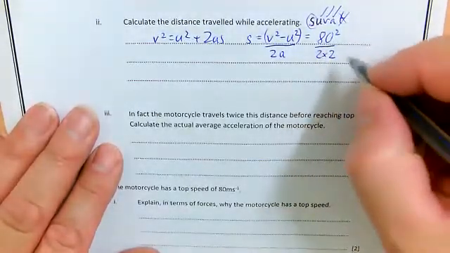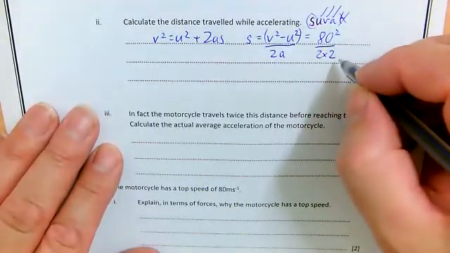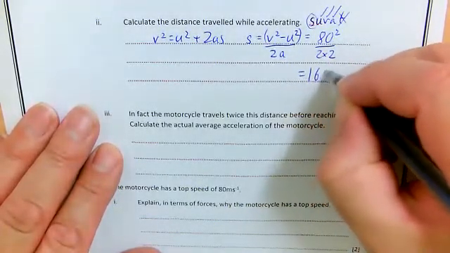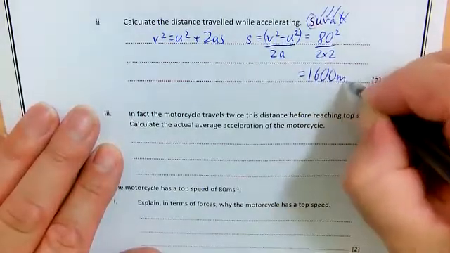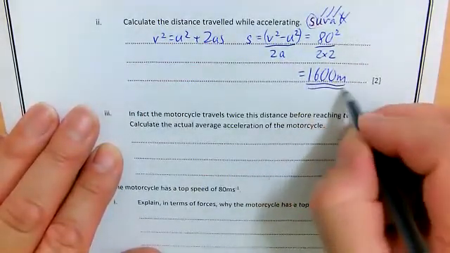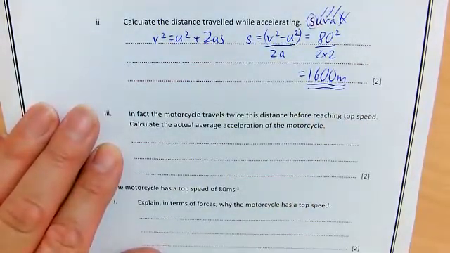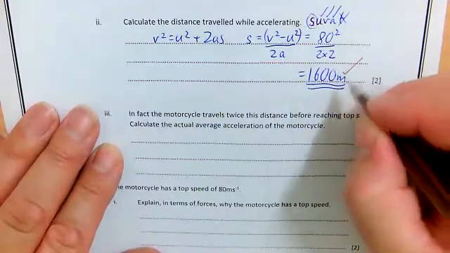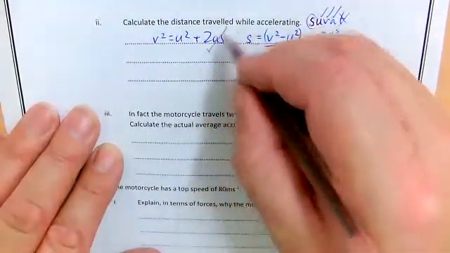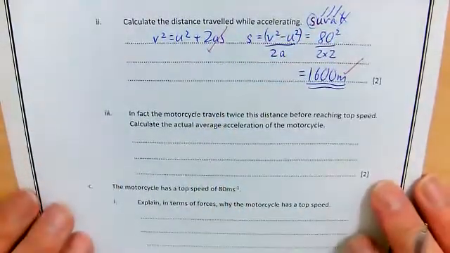So that's 80 squared over 4, which is 1,600 meters. That's the final answer, double underline it so I can see your final answer. You get a mark for the answer and 1 mark for identifying the correct SUVAT equation in this case.